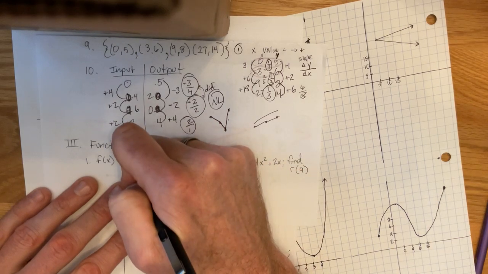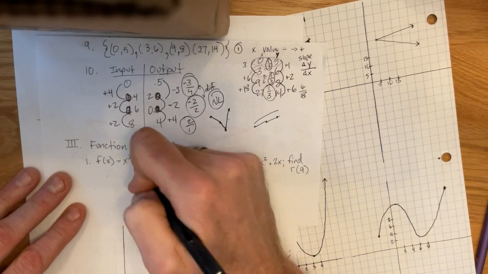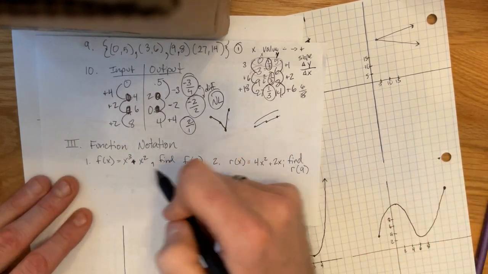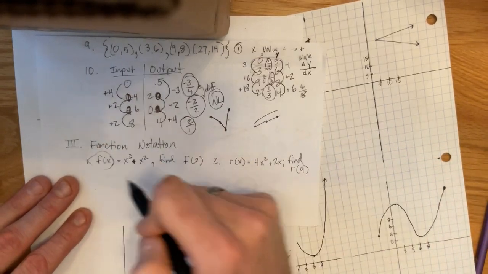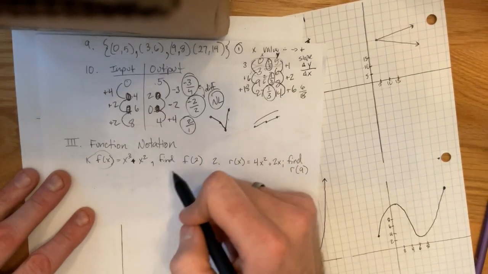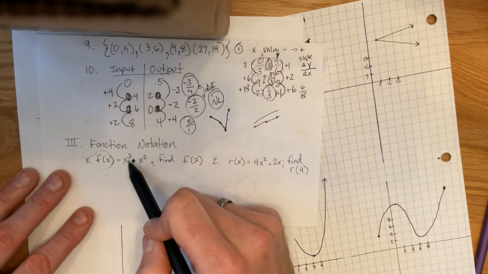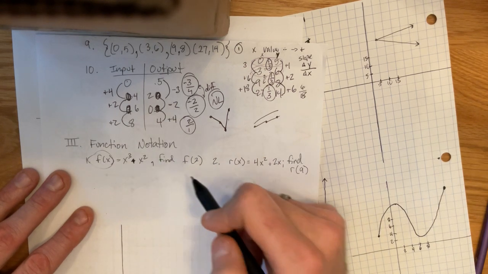Function notation. All right. So for function notation, all that you're doing is, again, we said that f of x is the same thing as y, right? With function notation, the way we read this is f of x equals x to the third power plus x squared.